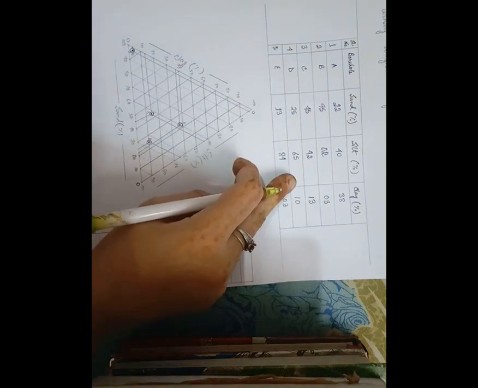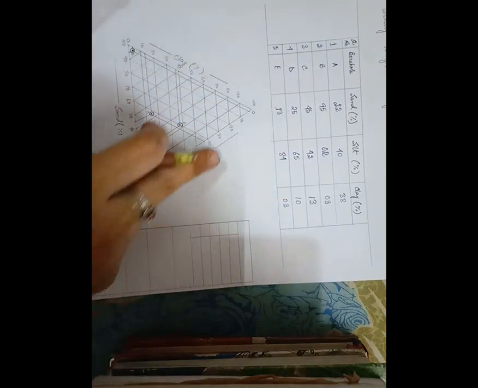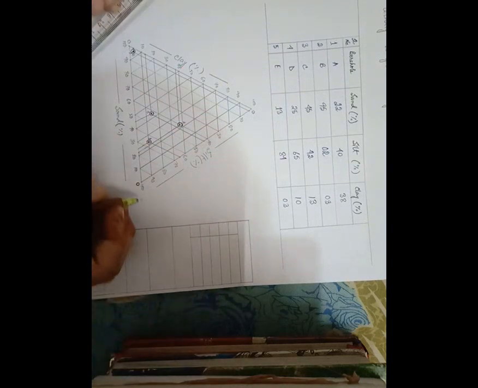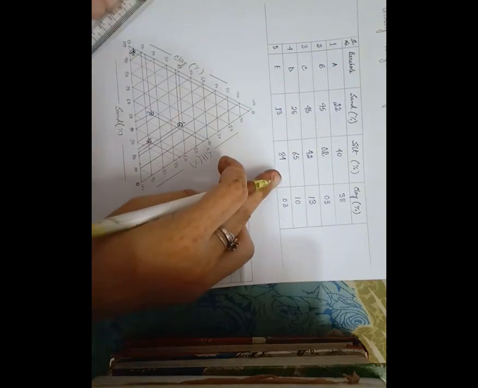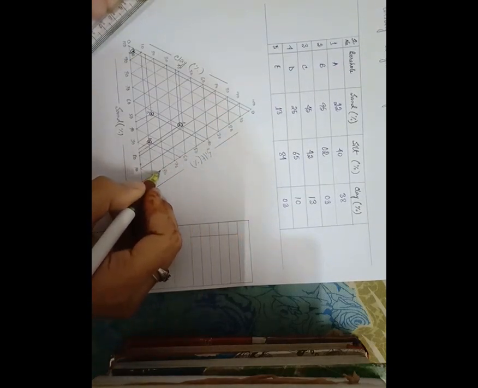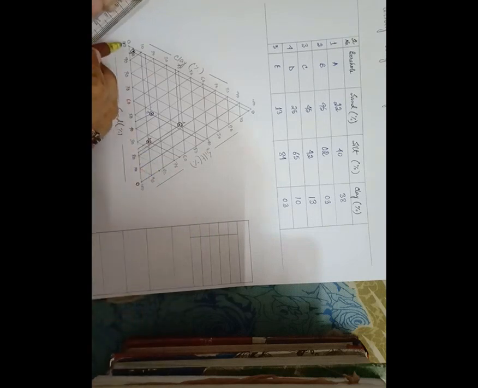I just draw the last point, number E. So here the values are 13, 84 and 3. So 13 is here, then silt is 84, so it's here, and clay is 3, so it's the same line which we draw in number B.